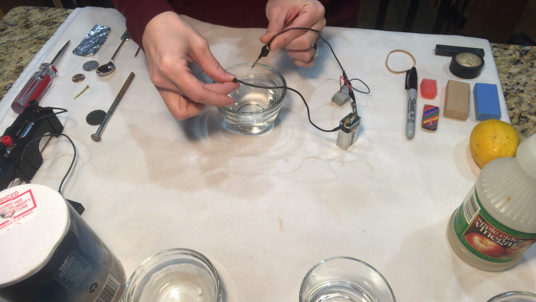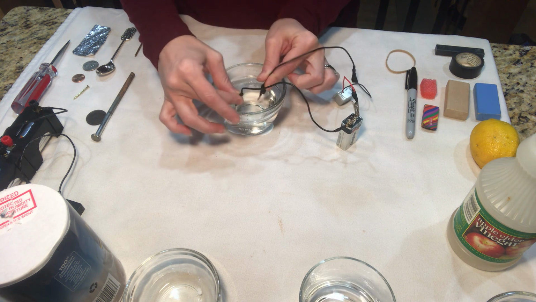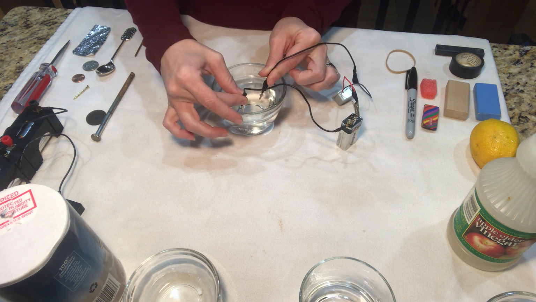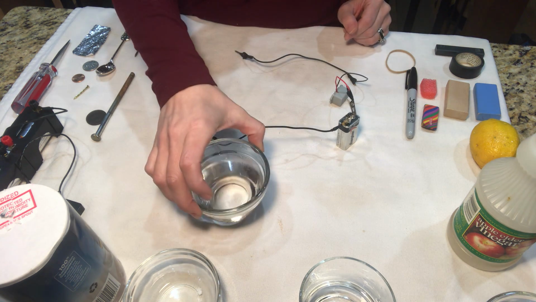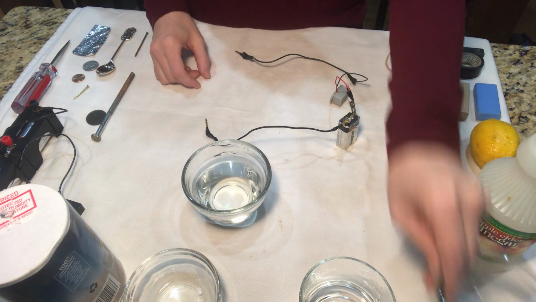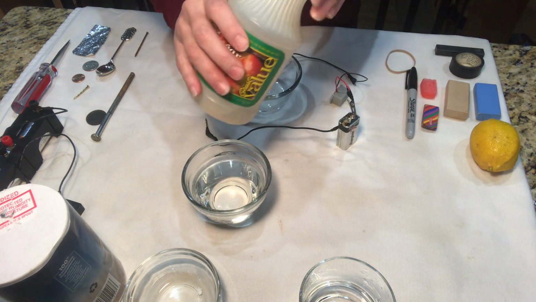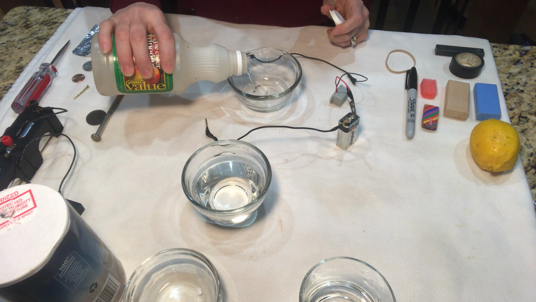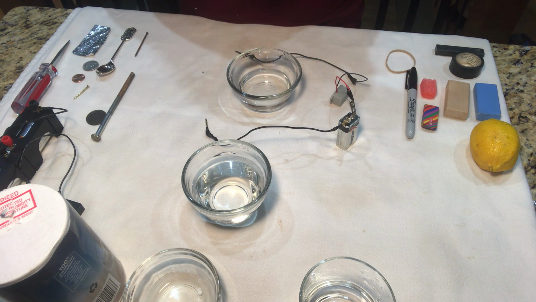We ready? Now we're listening for our buzzer. It doesn't seem to be. Well, let's set that aside. Maybe the vinegar will be a conductor. So we'll take a little bit of vinegar, we'll put it in our bowl here. Kind of stinks.